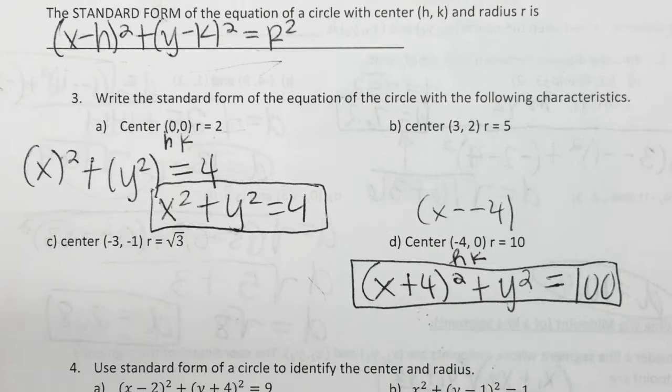That's it. Instead of putting plus negative, just change that to what? Yes.